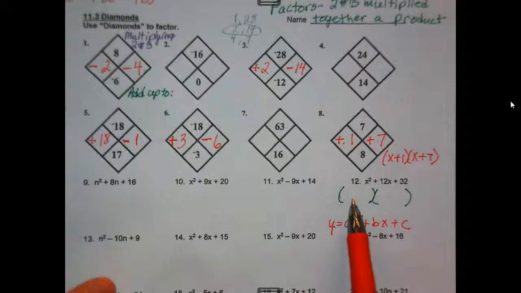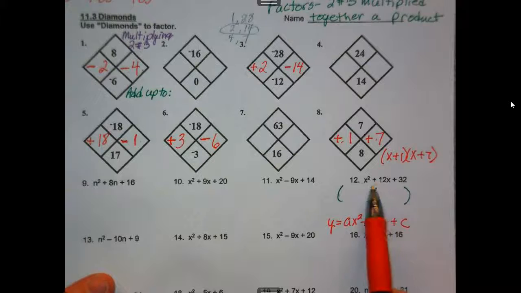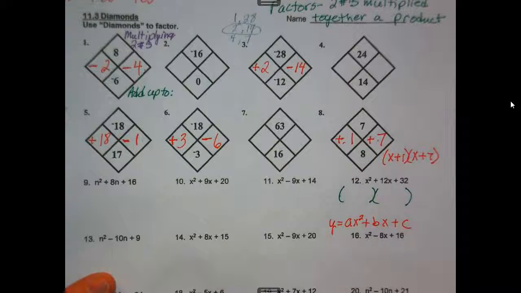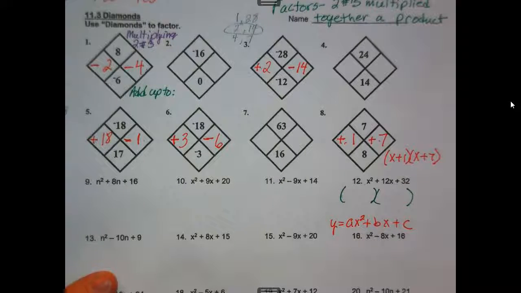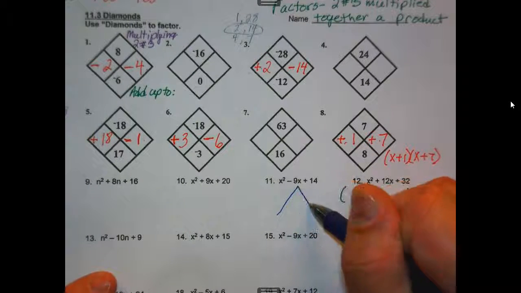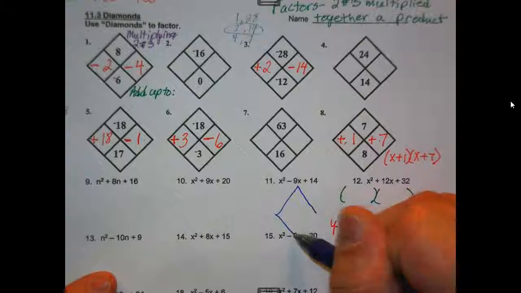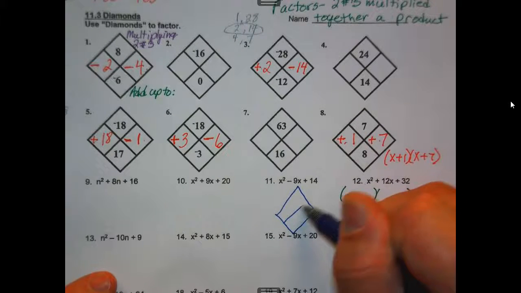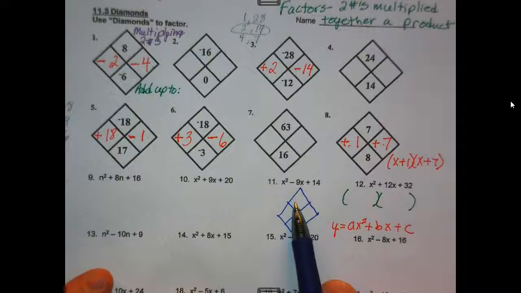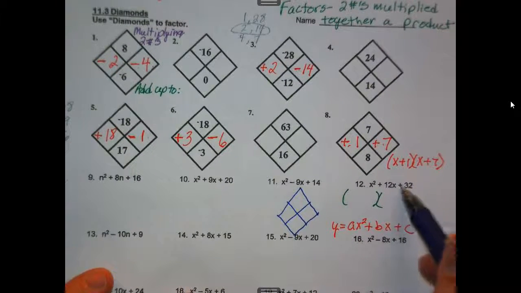So when we go straight from a product, you can use this diamond method. If it helps, go ahead and make a diamond for all of these. For my multiplication, it has to be a positive 32.